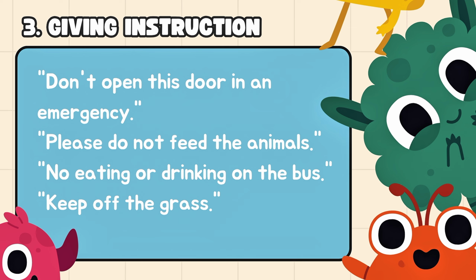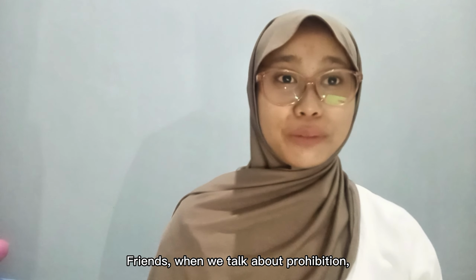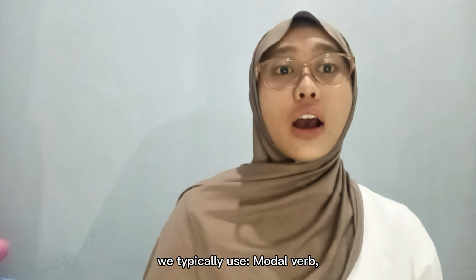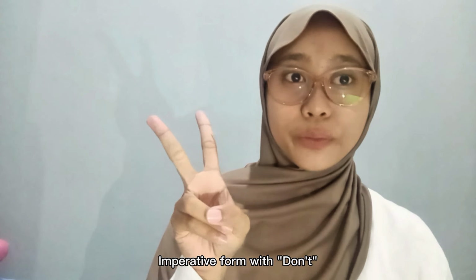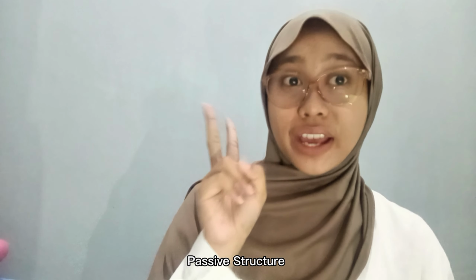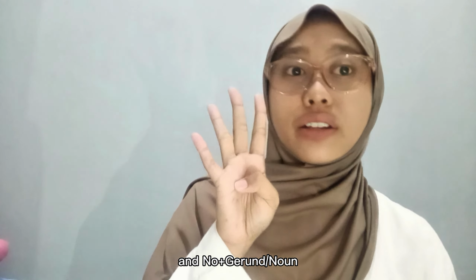You can use these expressions for giving instructions. Don't open this door in an emergency. Please do not feed the animals. No eating or drinking on the bus. Keep off the grass. Friends, when we talk about prohibition, we typically use modal verbs, imperative form with don't, passive structures, and no plus gerund or noun.